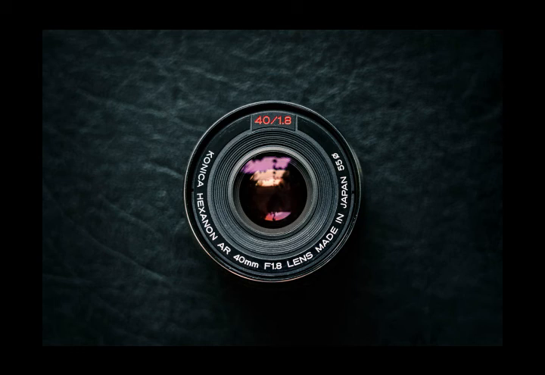A lens wider than 24mm gives a much wider view, while a fish eye lens is a lens with a very short focal length, as wide as 180 degrees.